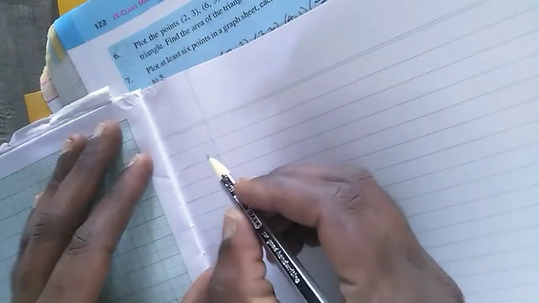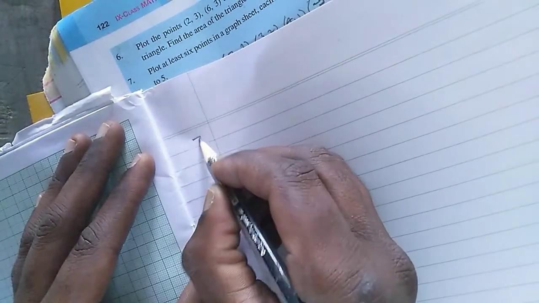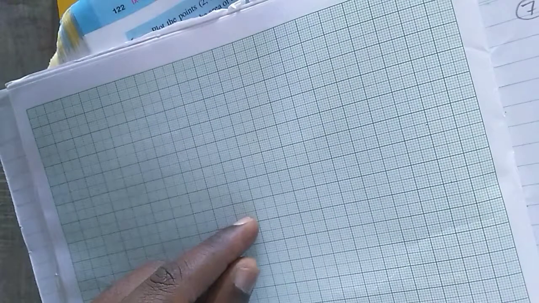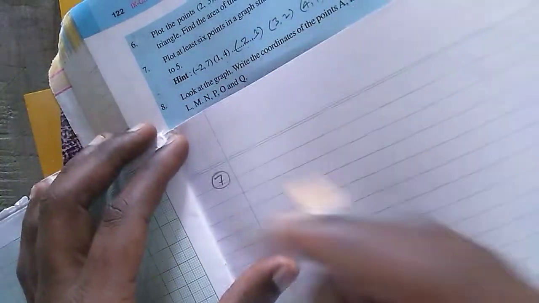For question number 7, the right hand side is lined paper, and the left hand side is graph paper available in the graph book. On the left hand side you are going to plot the points on the graph sheet. On the right hand side, whatever writing work is there, you can use this space for writing.